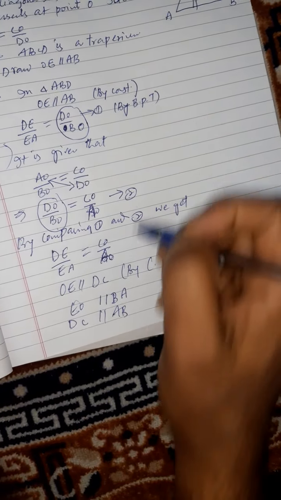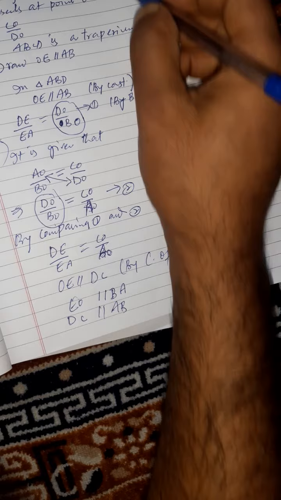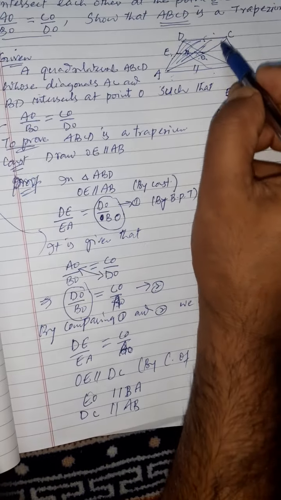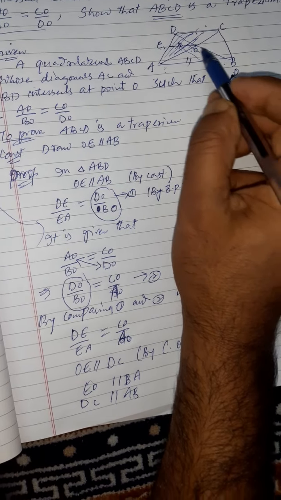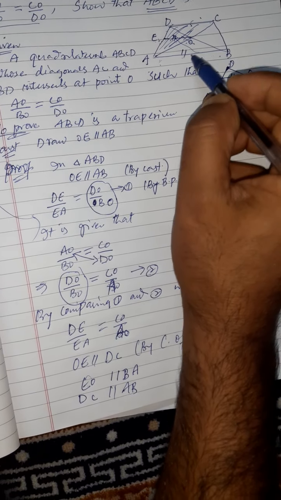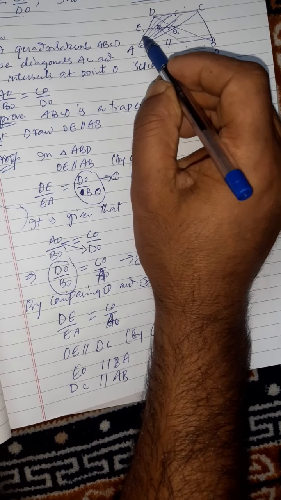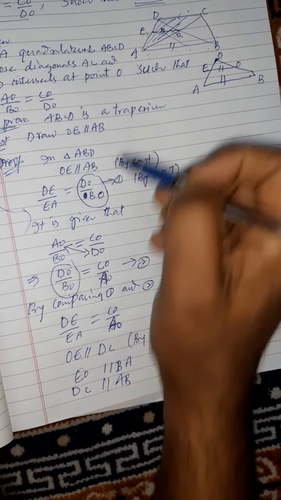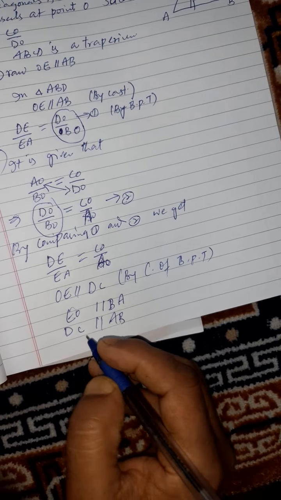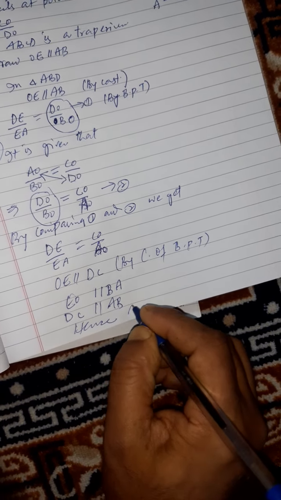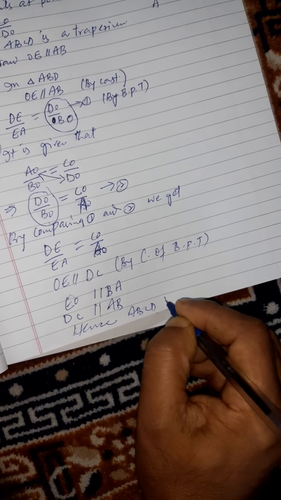So in conclusion, we will write: in ABCD, this DC side is parallel to AB side. So in a quadrilateral, if two opposite sides are parallel while the two other sides are not parallel, ABCD is a trapezium. Hence ABCD is a trapezium.